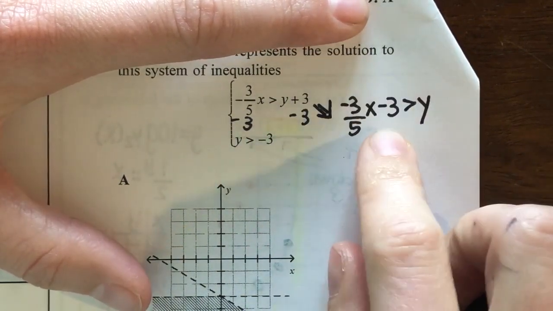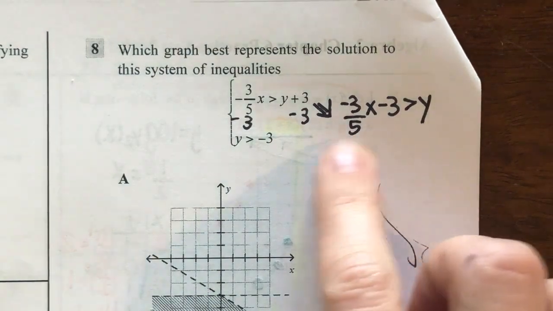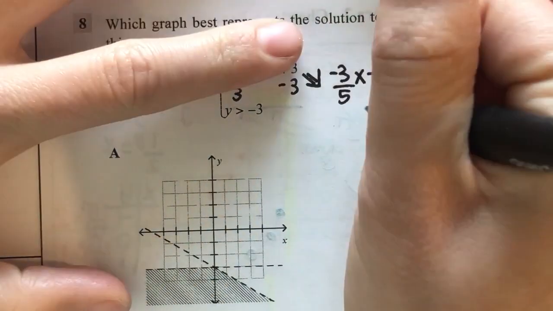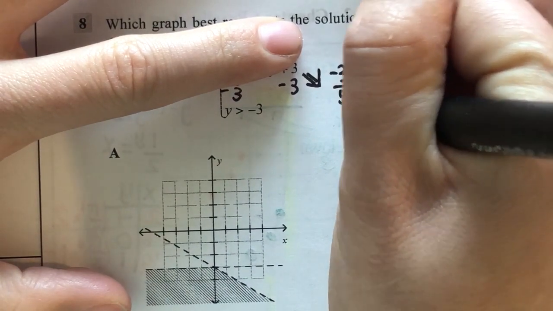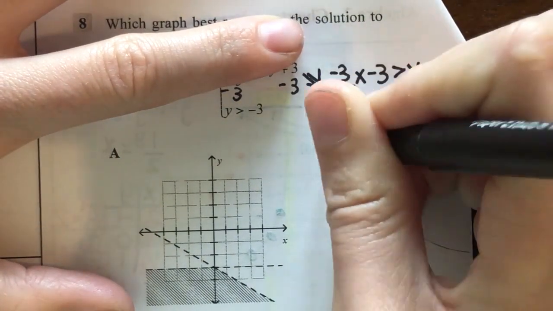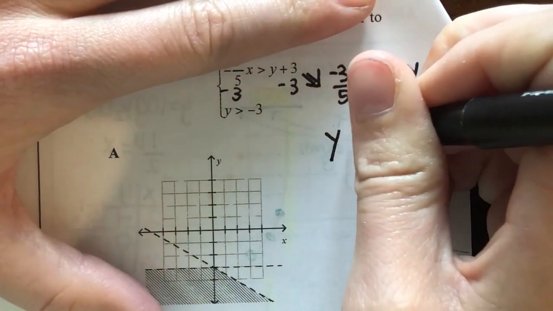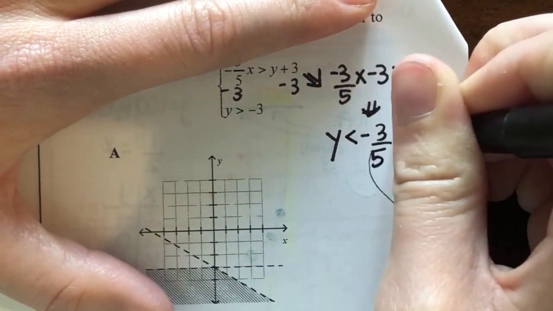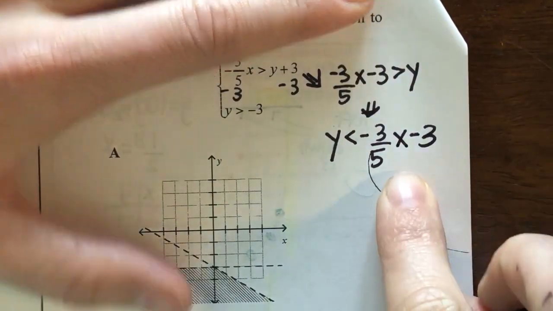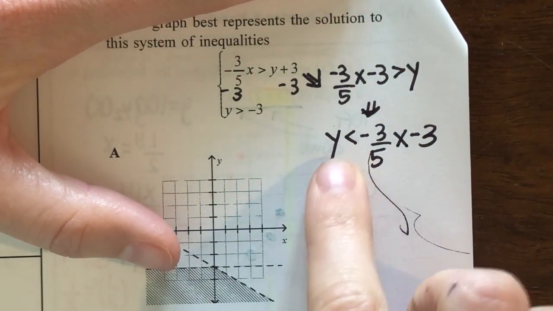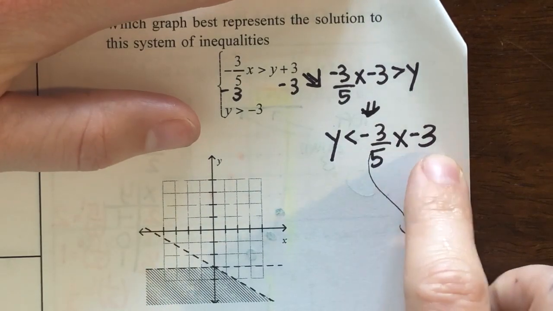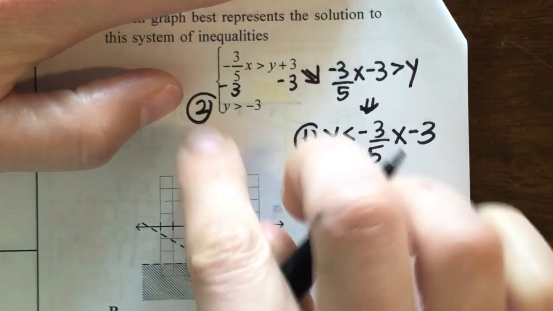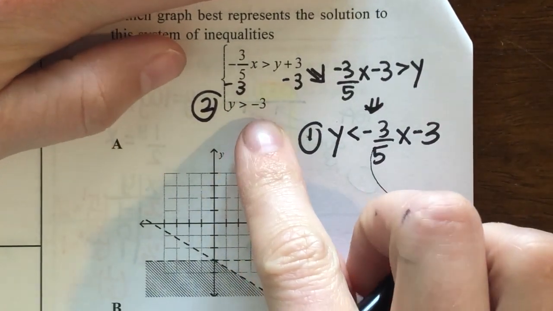But when we are graphing our inequalities, we want to have it where y is not on the right side, but on the left side. So I'm going to rewrite this by switching everything. So y is going to come to this side, and then you also switch your inequality. And then we have negative 3/5 x minus 3. So we're looking for y is less than negative 3/5 x minus 3 as our first inequality. And then our second inequality is going to be y is greater than negative 3.